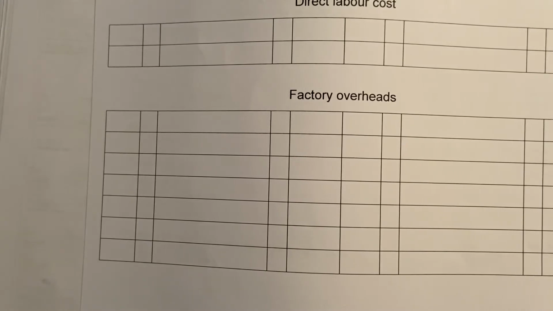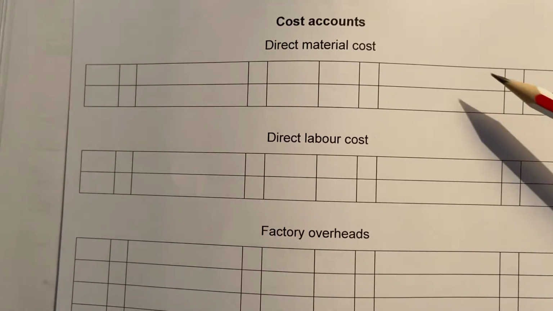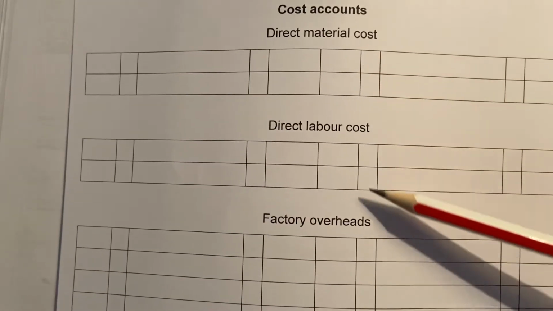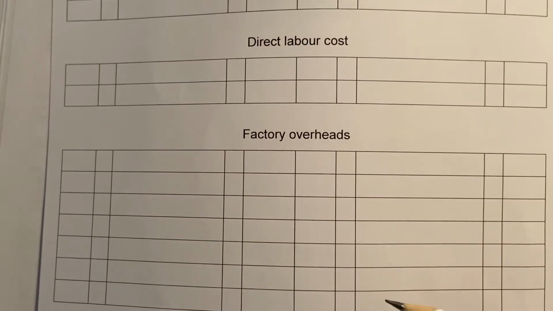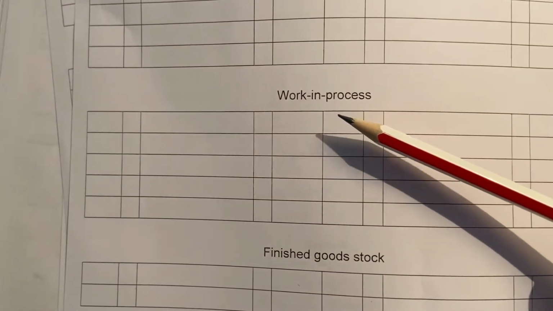And factory overheads, you know by now what they are. Factory overheads will be the factory rent, factory insurance, depreciation, indirect material, for example cleaning materials used in the factory, but everything that is used outside the factory or in the admin area or in the offices is not going to influence the price of my goods eventually. So those three are my cost accounts, and I want to close those cost accounts off to one of the stock accounts, the work in process.